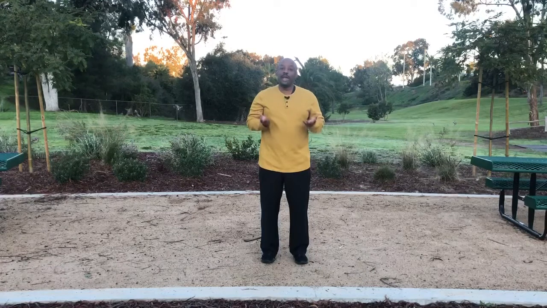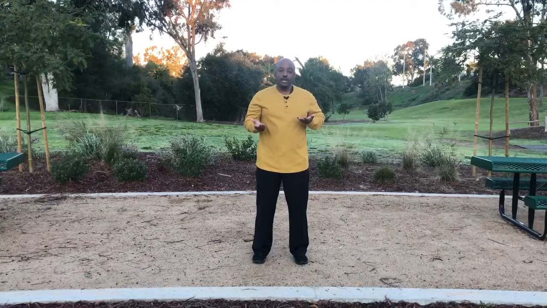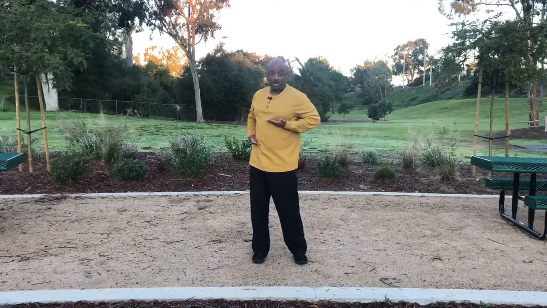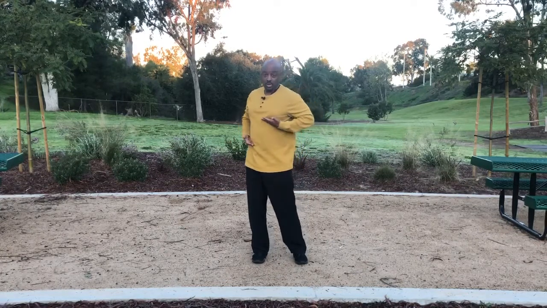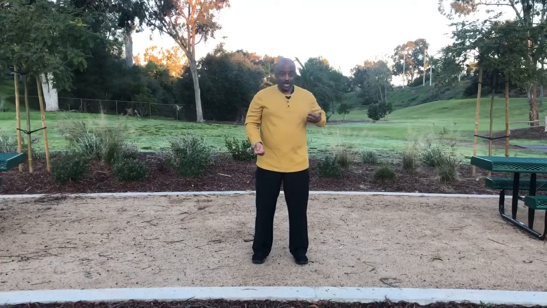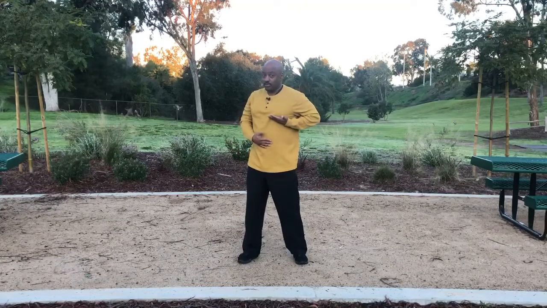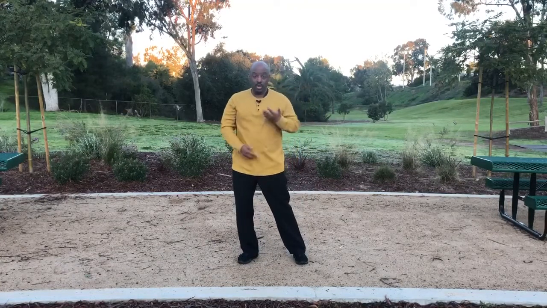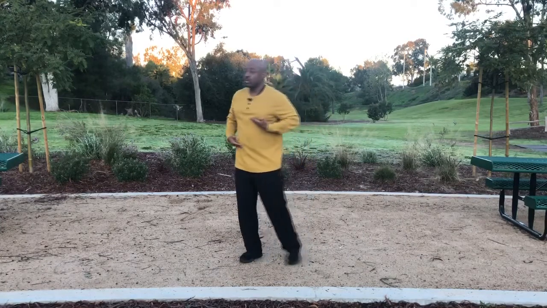I mentioned we'll be looking at rotation and counter-rotation. When I say rotation, I'm talking about rotating the upper torso and lower torso in the same direction. So both going either clockwise or counterclockwise. But I can also turn my upper torso and my lower torso in opposite directions. So I can turn my upper torso clockwise while I'm turning my lower torso counterclockwise, and that gives me a different type of movement than when I turn my upper and lower torso together in the same direction.